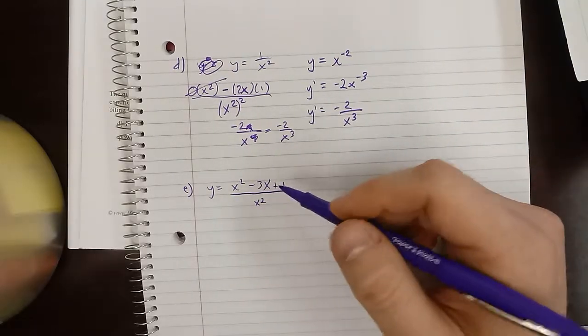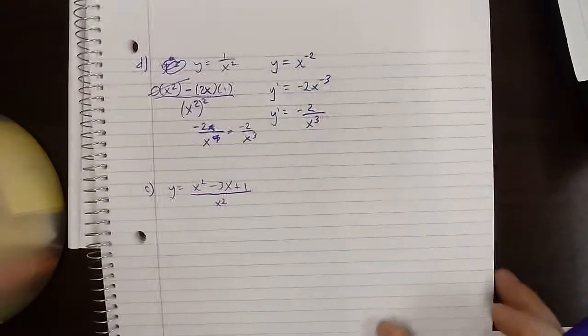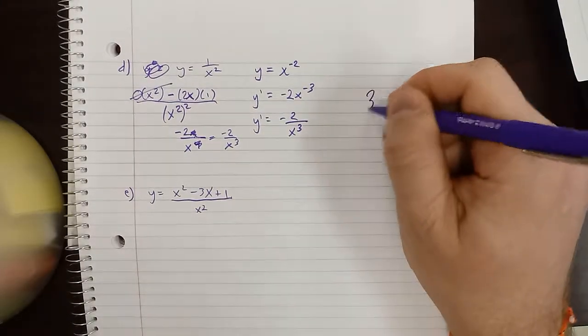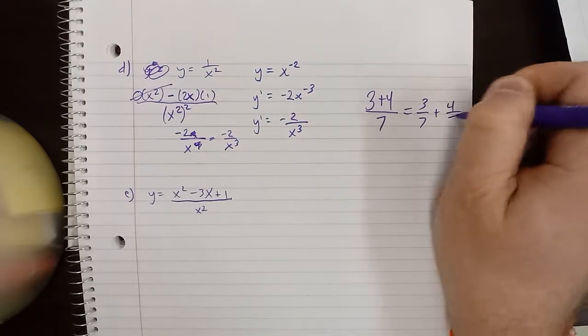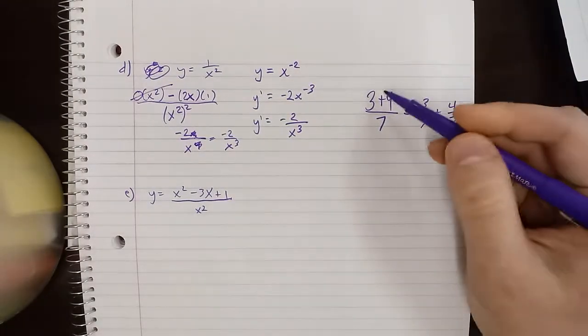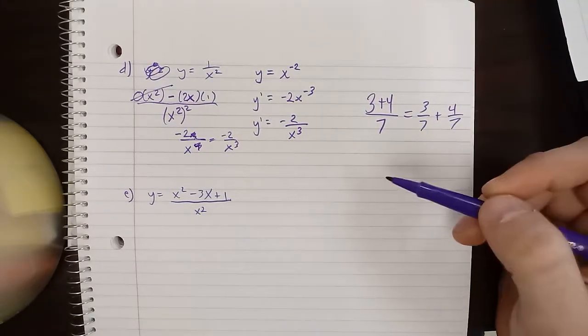This one, quotient rule totally works. I'm going to say, instead of doing quotient rule, remember that fact that we've talked about before, that 3 plus 4 over 7 is equal to 3/7 plus 4/7. You can take a fraction and split it up as long as it's plus on the top. Plus on the bottom means we're ruined. We have to do quotient rule.